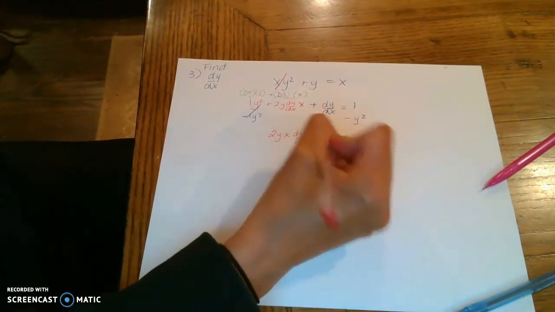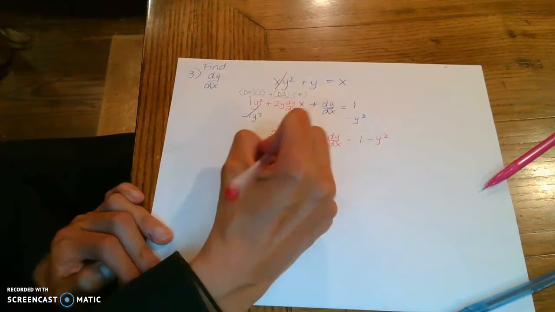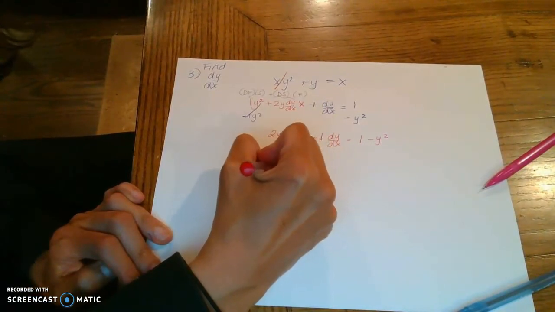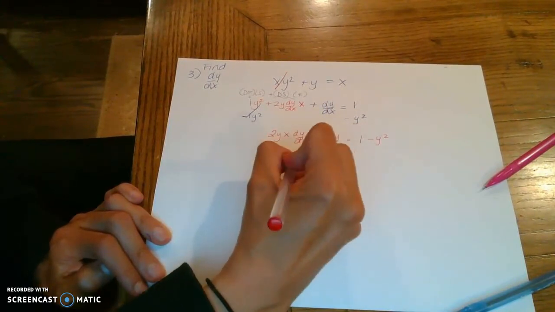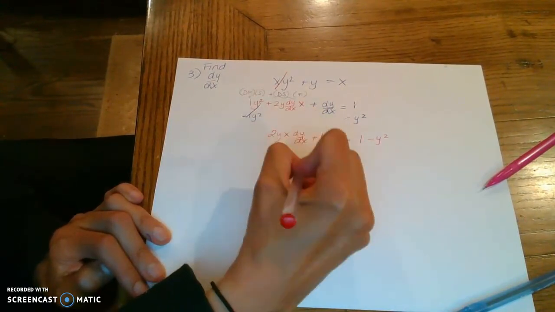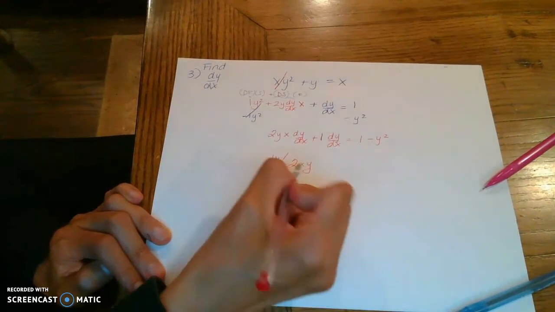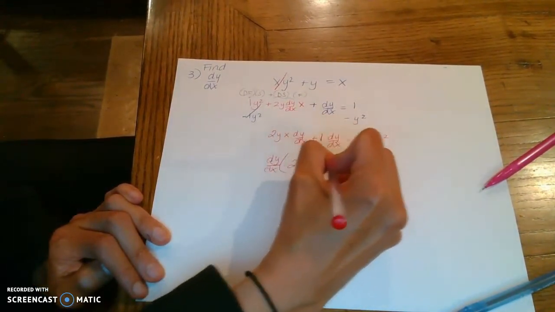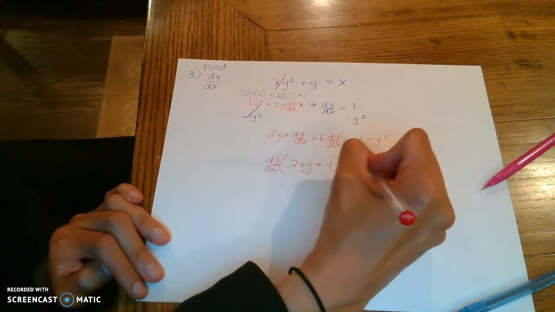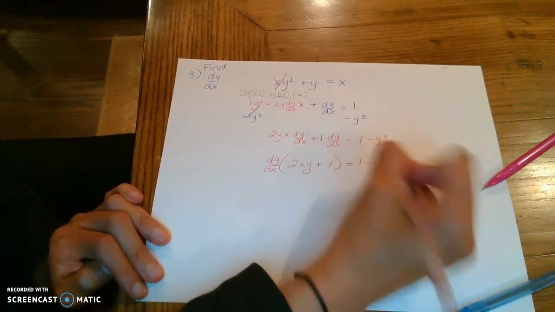So now it's your turn. Whenever you have multiple dy dx's, you're going to GCF that dy dx out. There was a 1 in front there. So this just becomes 2, and I don't want to confuse you, but I'm just going to put it in alphabetical terms. So it's 2xy plus 1 is equal to 1 minus y squared.